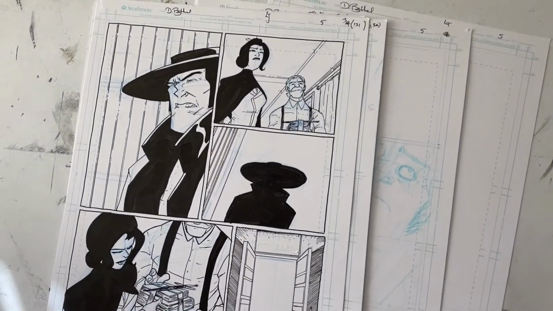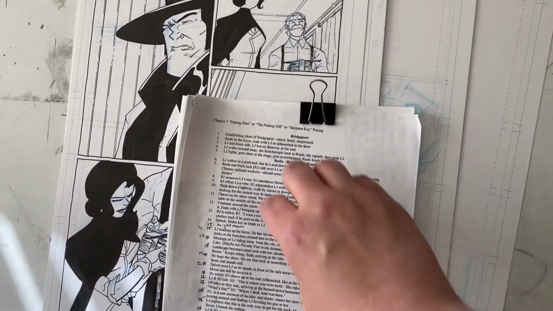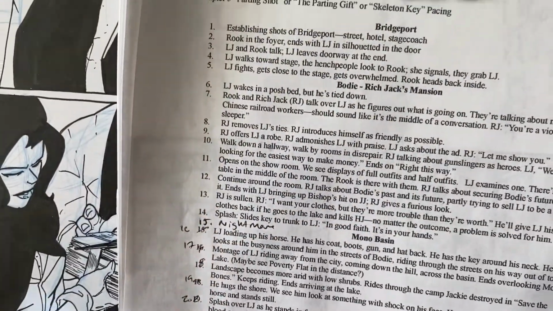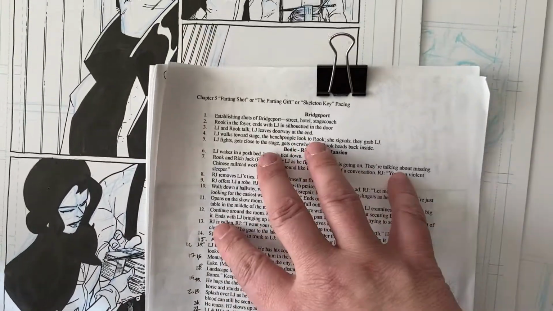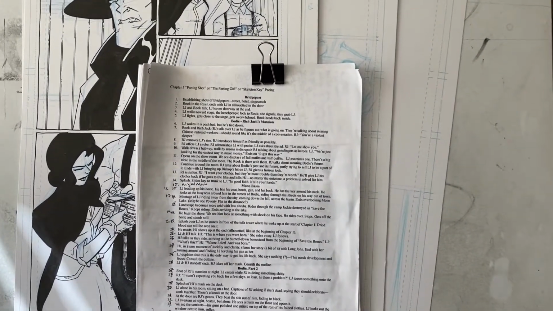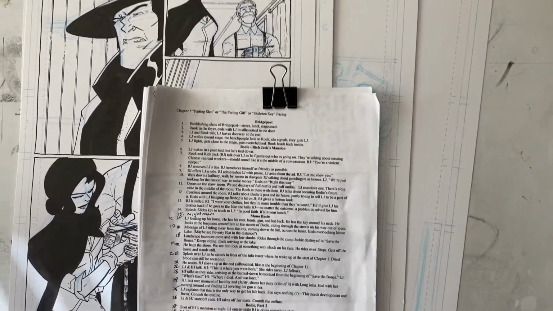But once I have that general story of what I want to tell, I create what I call a pacing sheet, also known as a beat sheet, where I have a list of pages, specifically page numbers, and each page has a description of what happens on that page. And it's usually very rudimentary, very, very vague, because I know I'll figure out the details later on. But we can take a look here.